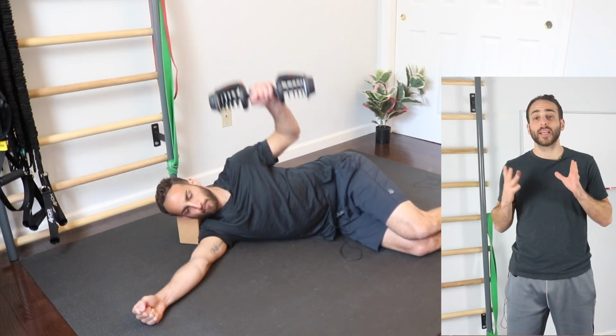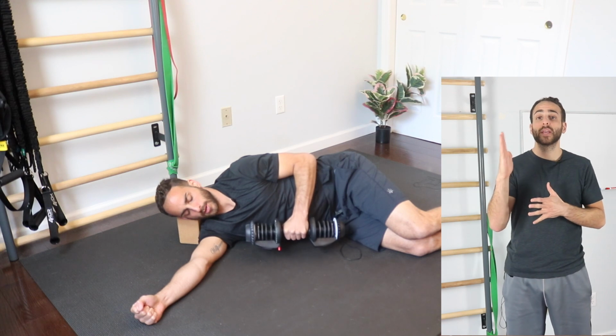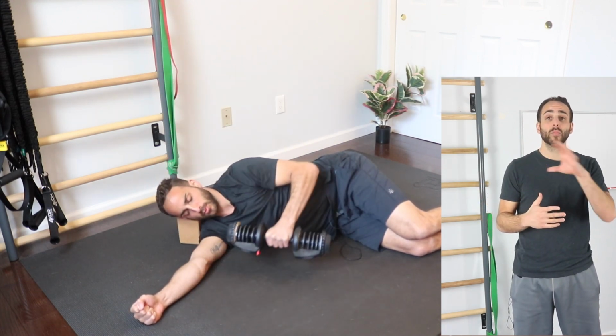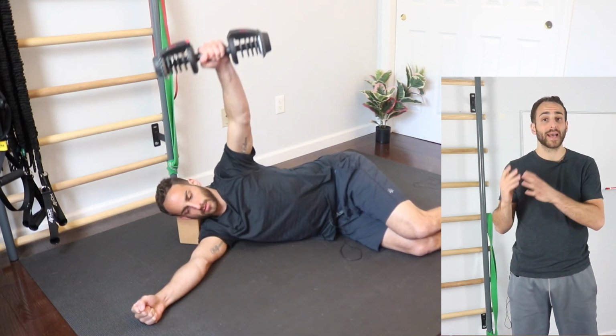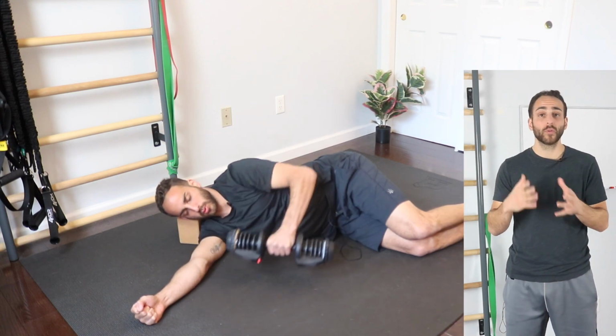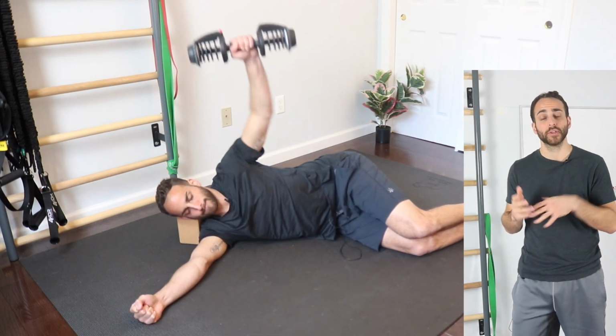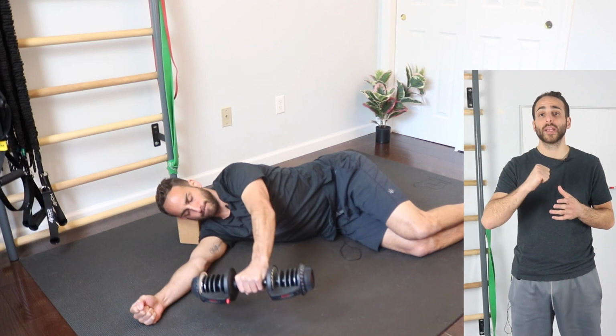This next one is putting eccentric load through this particular region of the body. So again, we're moving into internal rotation of the arm, and the idea is as we move into that motion under load, we're biasing the extensibility that we need to get at that particular region to ultimately improve the flexibility of that targeted region. So with this one, I'm just controlling the weight down nice and slowly as I'm trying to bias the eccentric lengthening part of this particular exercise.